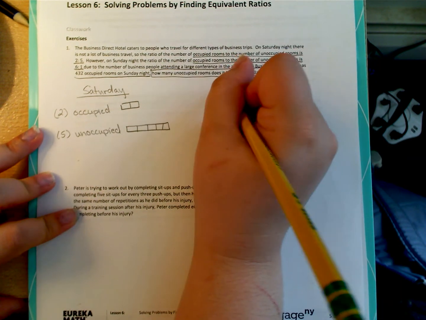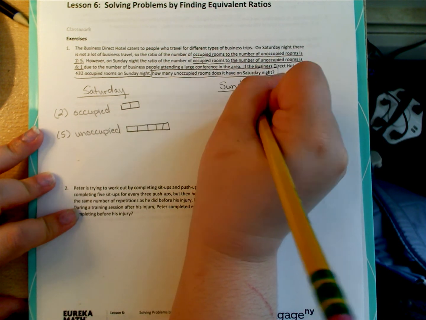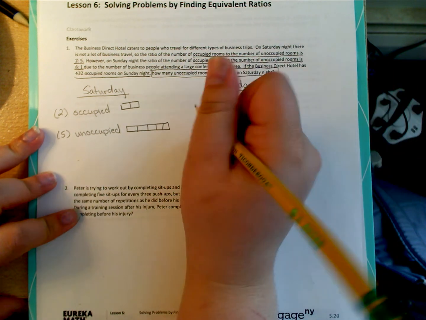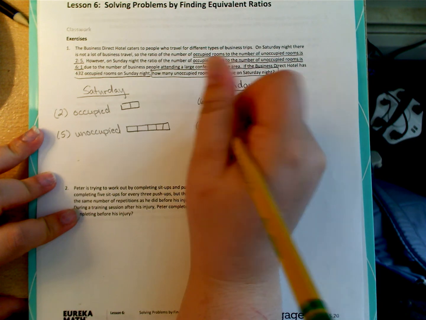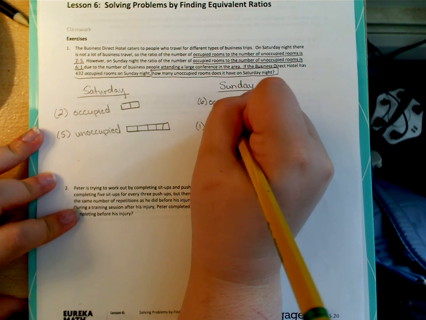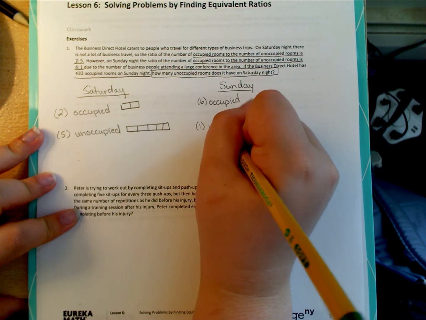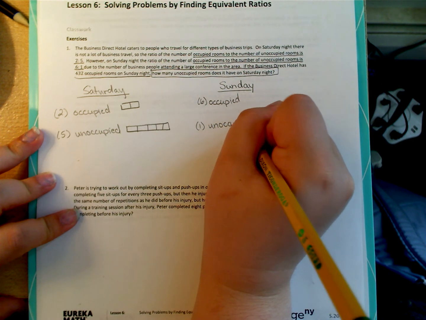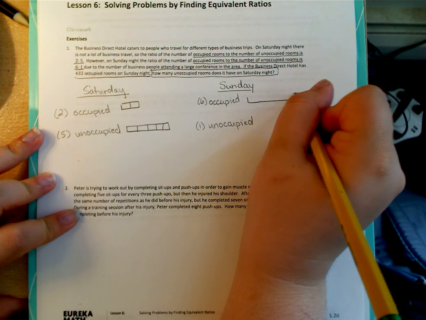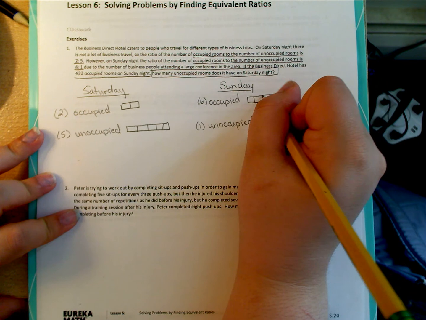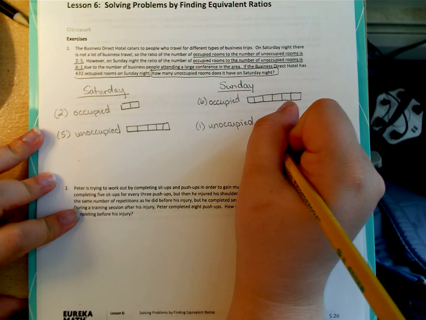Let's draw on Sunday. On Sunday, we had a 6 to 1 ratio of occupied to unoccupied. So let's draw that out: 1, 2, 3, 4, 5, and 1.